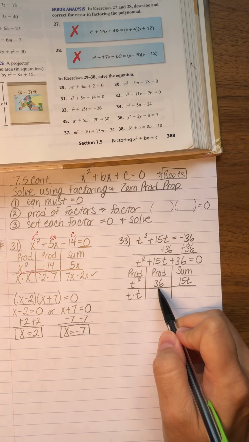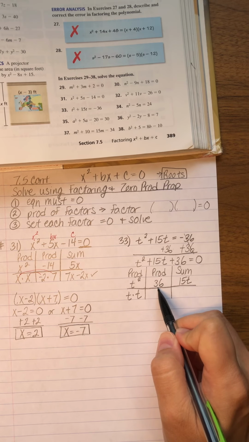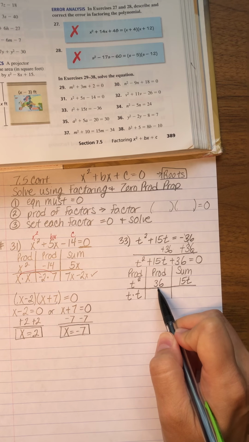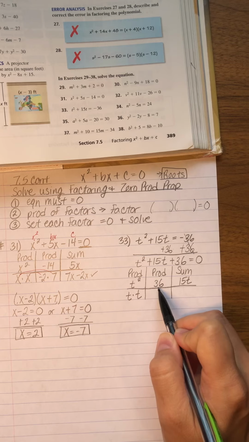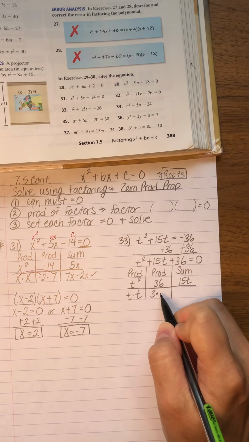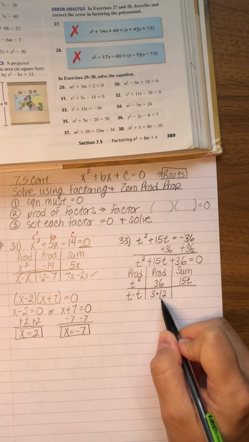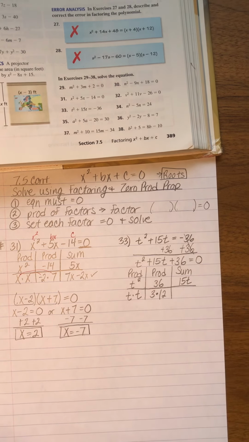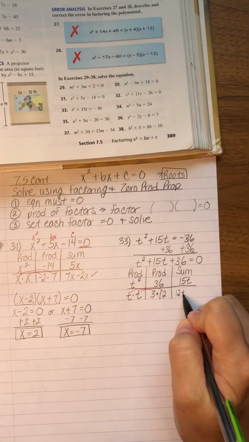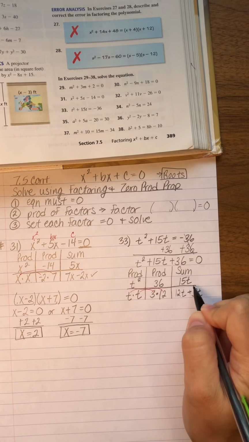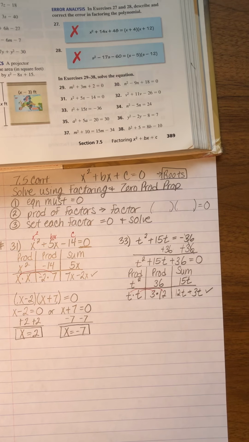Let's figure out how to get 36. I could do 1 and 36, 2 and 18. No, that doesn't give me a sum of 15. How about 3 and 12? 3 times 12 is 36, and they add up to 15. So our outers would be 12t, and our inners would be 3t, and that does give me 15t.